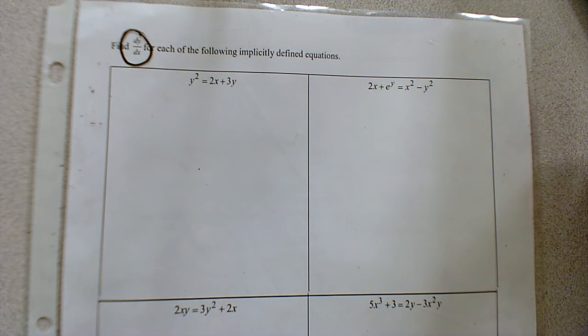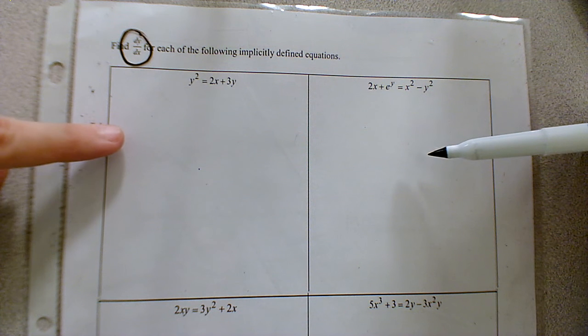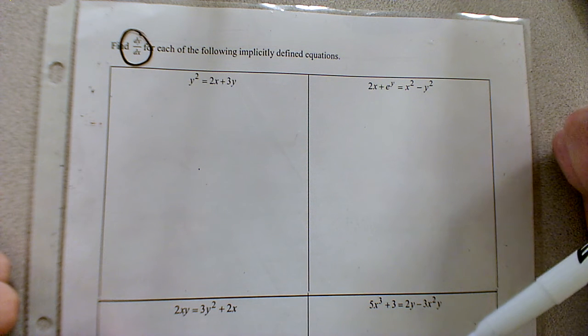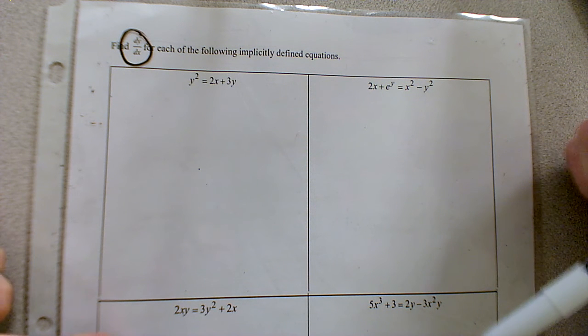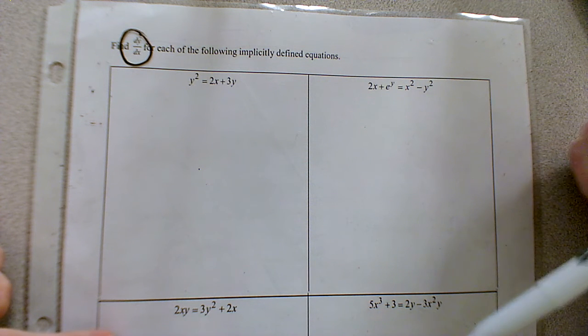Now, just to make sure this is quick and to the point, we're going to go ahead and do the first two together. And I would like you to try the bottom two just to see how far you can get, but we'll pick up in class tomorrow with the rest of the two at the bottom.